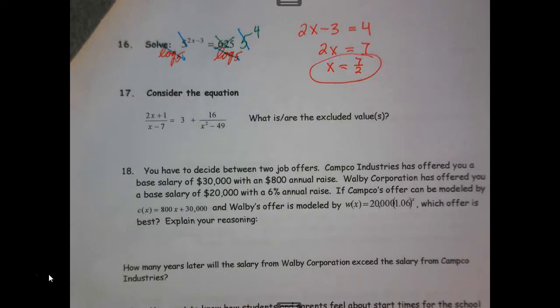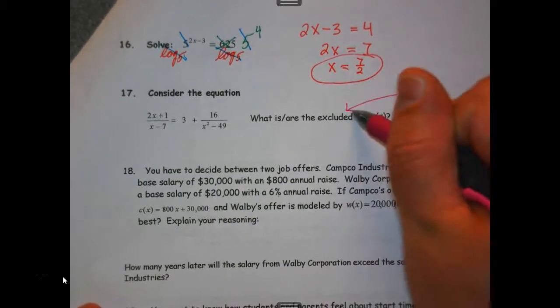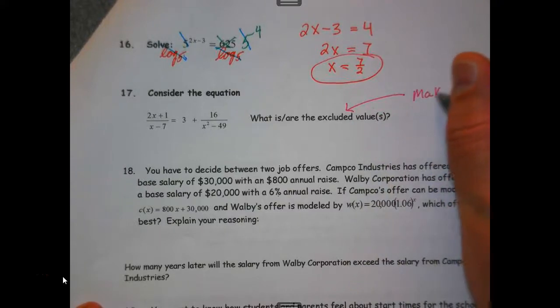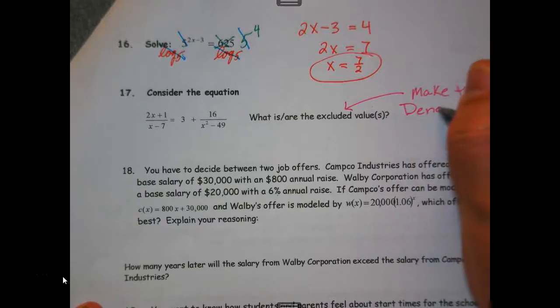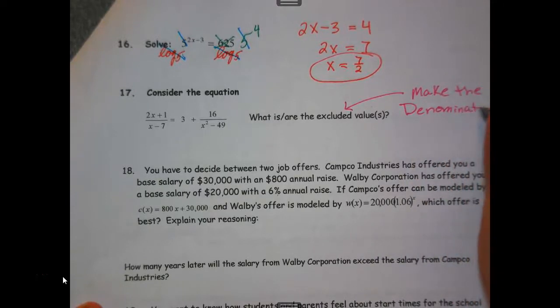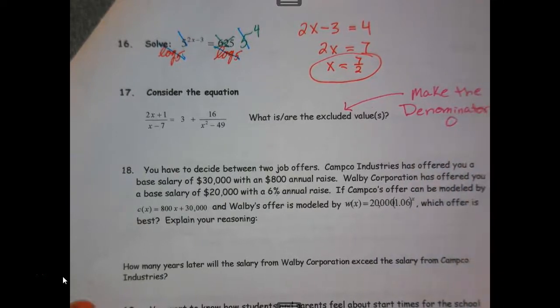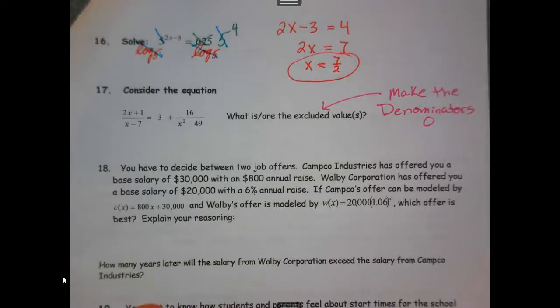And 17. What are the excluded values? What do the excluded values do? Make the denominator 0.